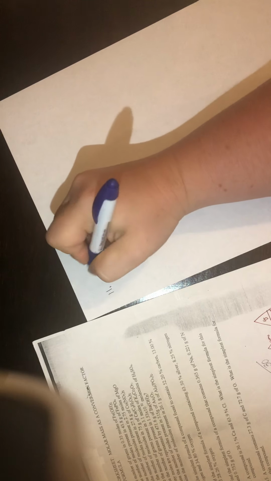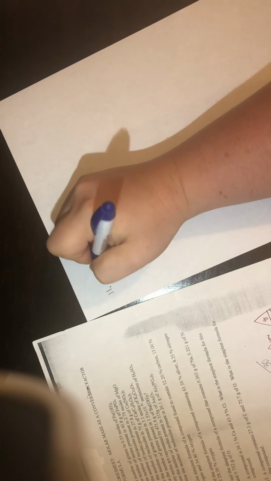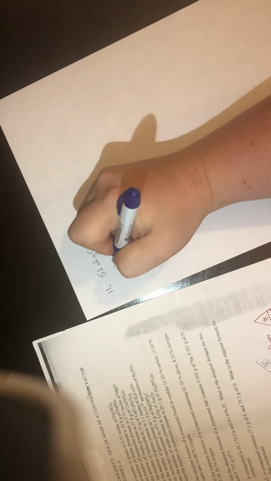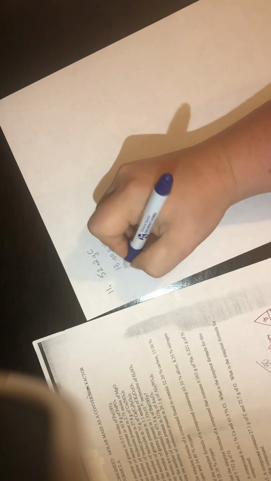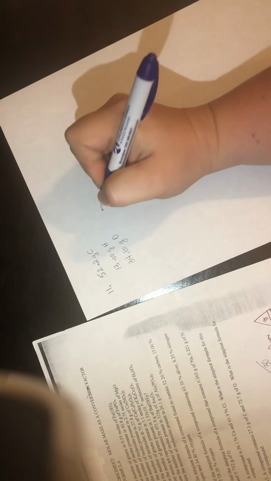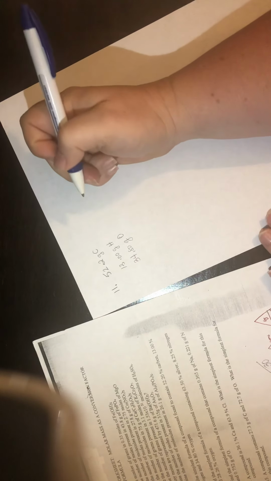So in order to figure that one out, we're going to write those up here. So we have 52.2 grams of carbon. You have 13.0 grams of hydrogen, and you have 34.80 grams of oxygen.